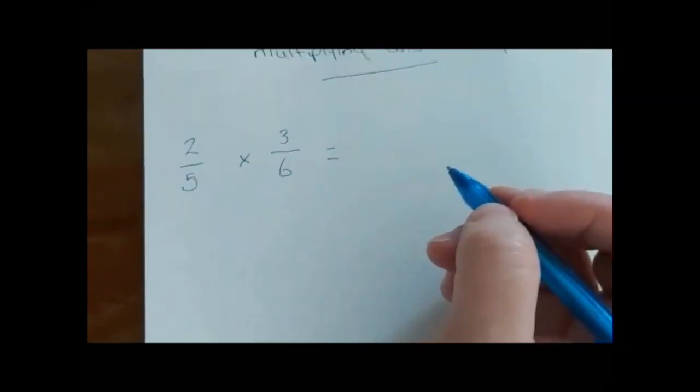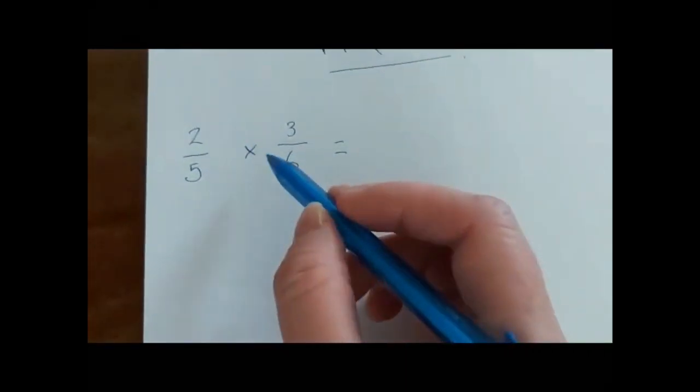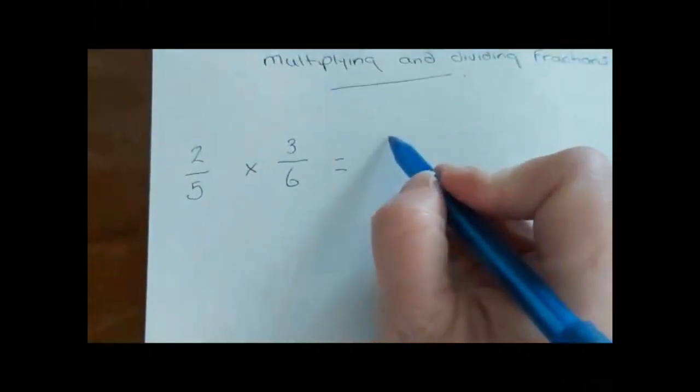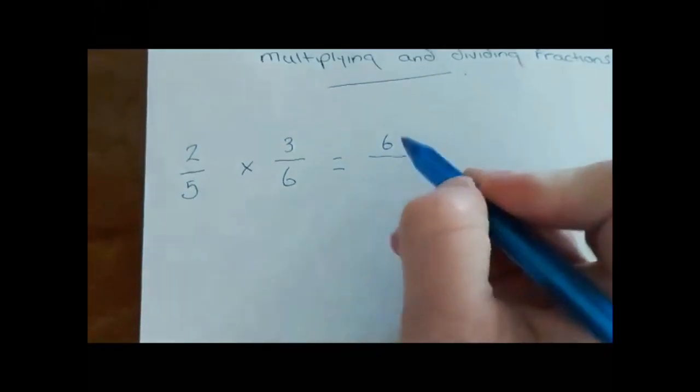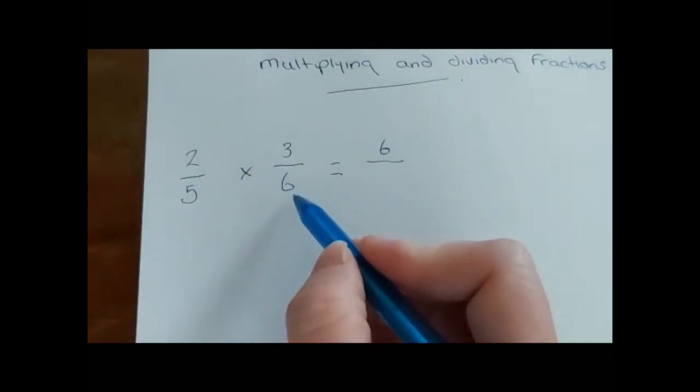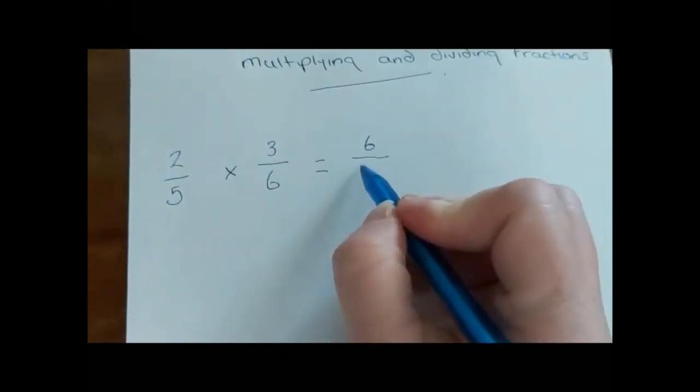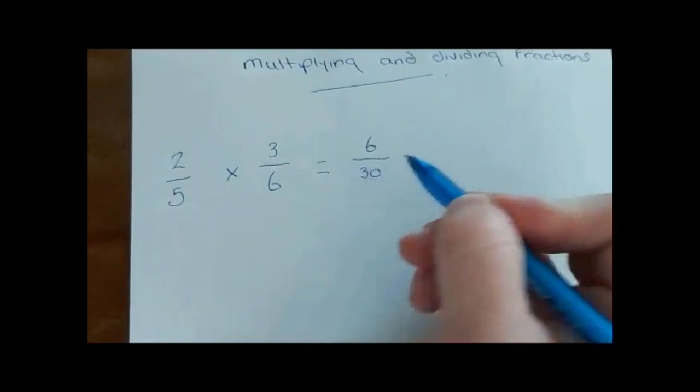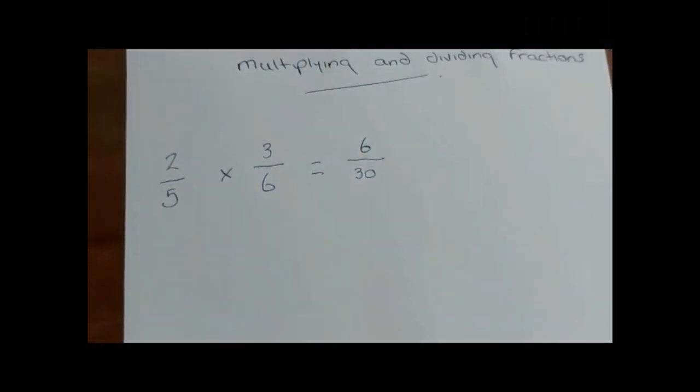denominators. So for this question here, we will be doing 2 multiplied by 3 is my numerator, which would give me 6, and 5 multiplied by 6 would be my denominator, which would be 30. So my answer is 6/30.